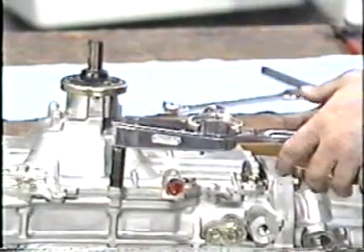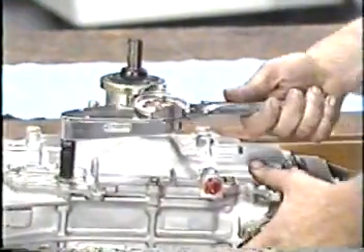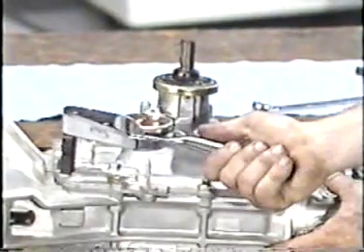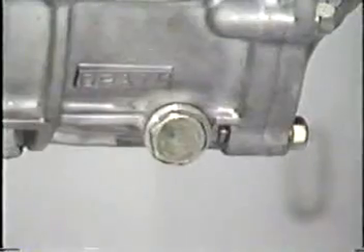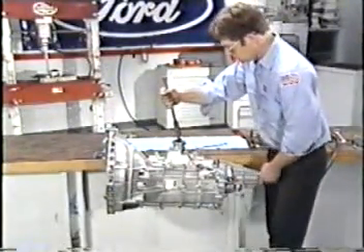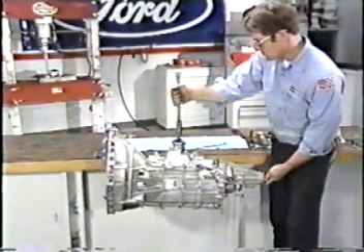Now you're ready to apply sealant to the retaining bolts on the rear of the cover and install them. Then, install the remaining top cover bolts without sealant. Finally, install the drain plug. When it's completely reassembled, be sure to shift the transmission into all gear positions to make sure it works correctly before installing it in the vehicle.